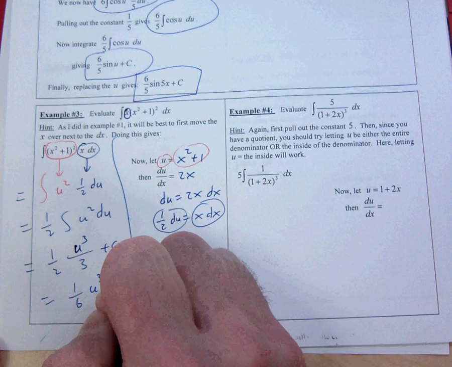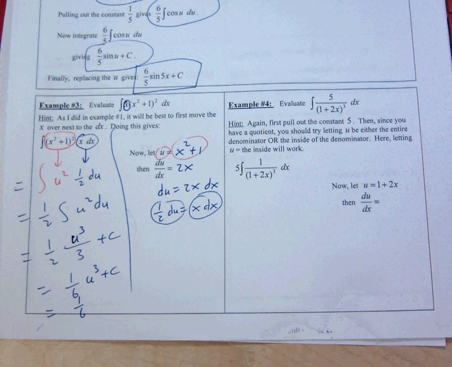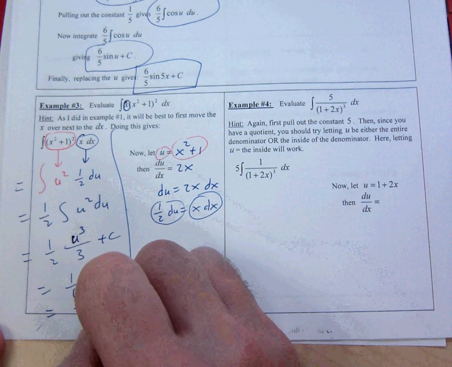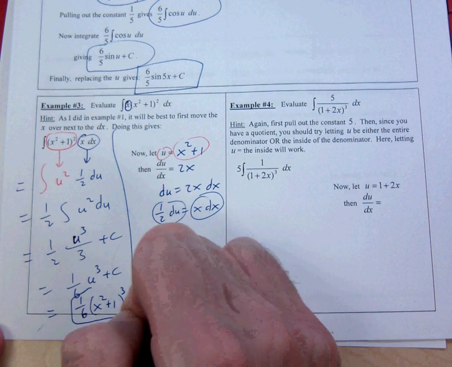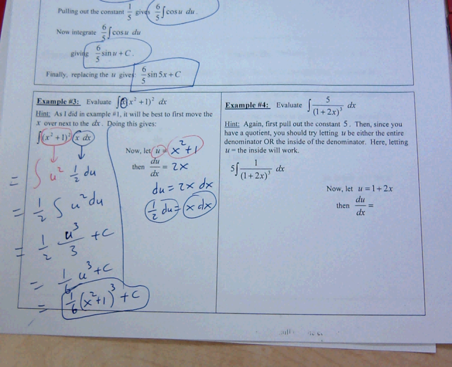And guys, don't forget, the last step is to do what? Replace u. So what should I replace u with? x squared plus 1. Everybody agree that that's the answer? Yes or no? Yes? Okay, again, not too bad, was it?